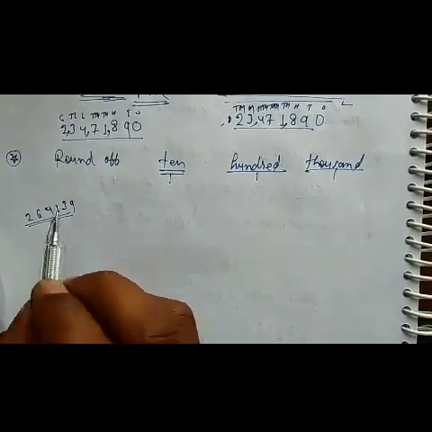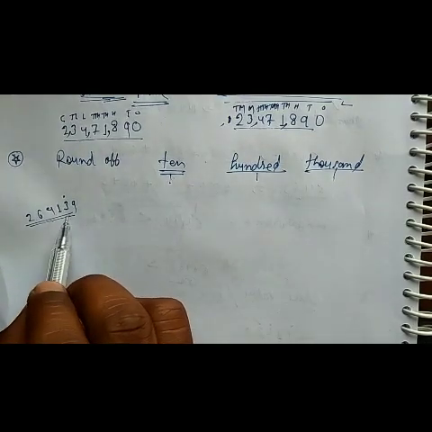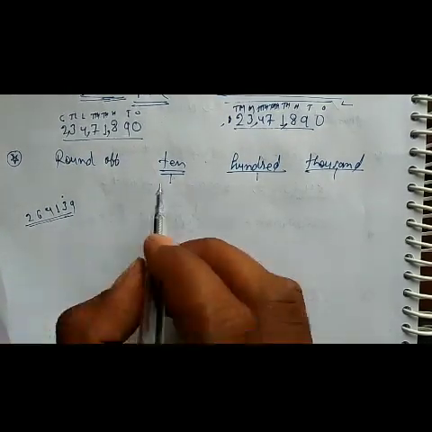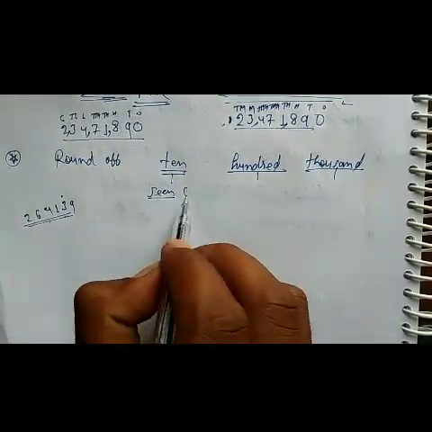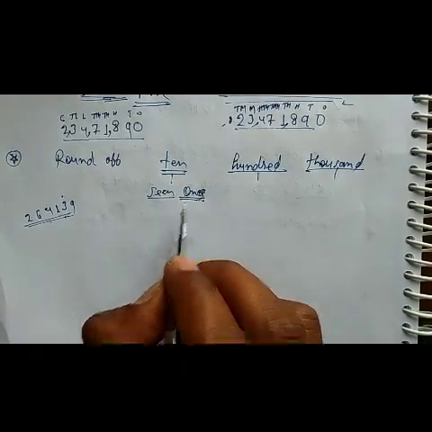To round off any number to the nearest 10, we have to see the ones place.